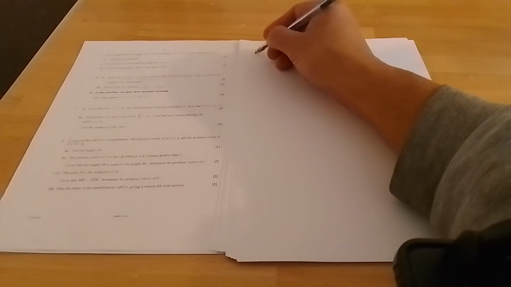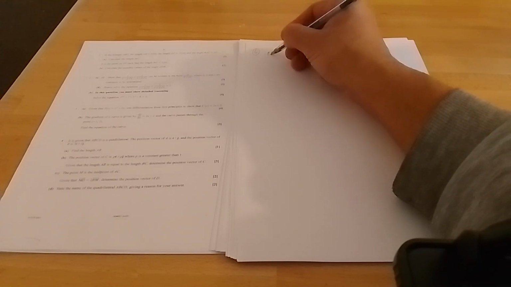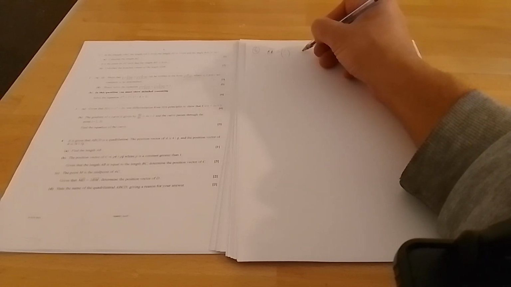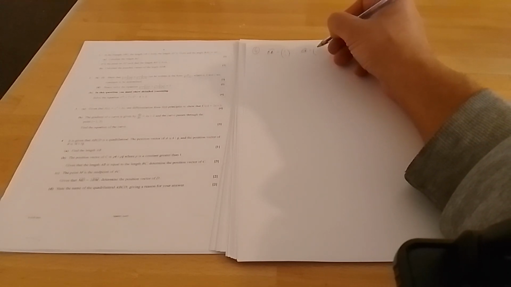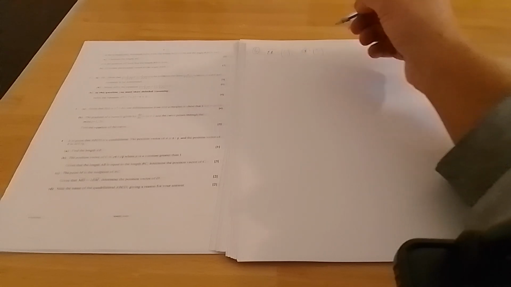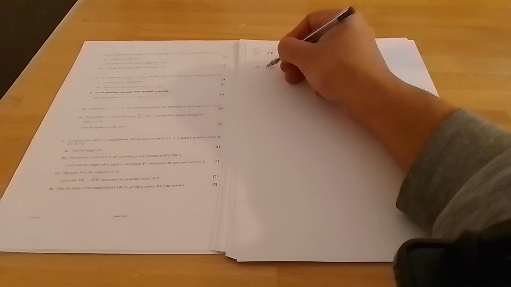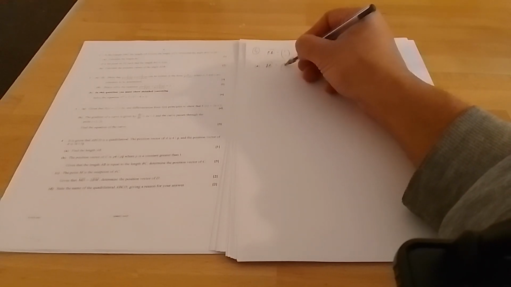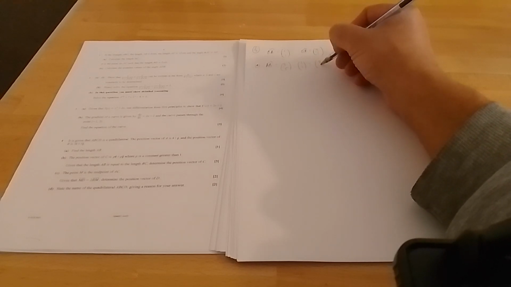Well, I like to write these vectors as column vectors. So OA, the position vector of A, is i plus j, so (1, 1). And OB is 3i plus 5j, so (3, 5). For part A, we can find AB by doing B's position vector minus A's. So it will be (3, 5) minus (1, 1), which will give us (2, 4).